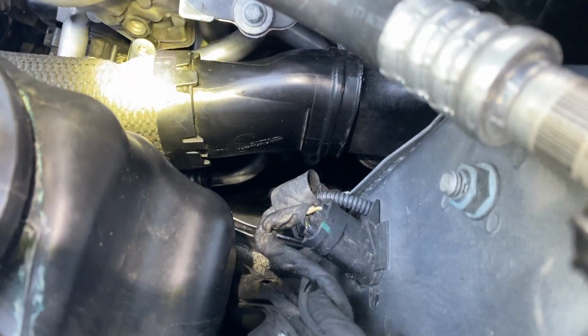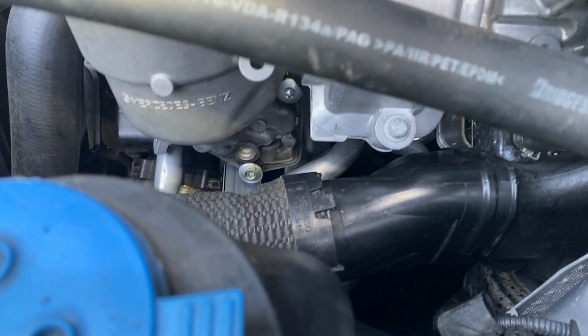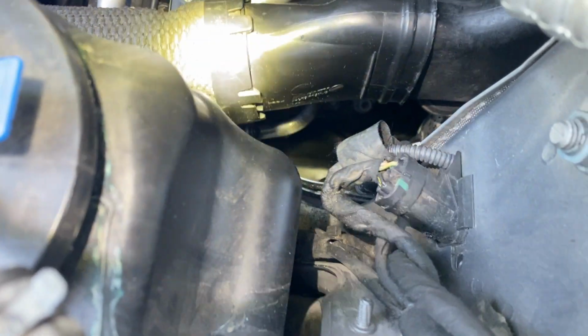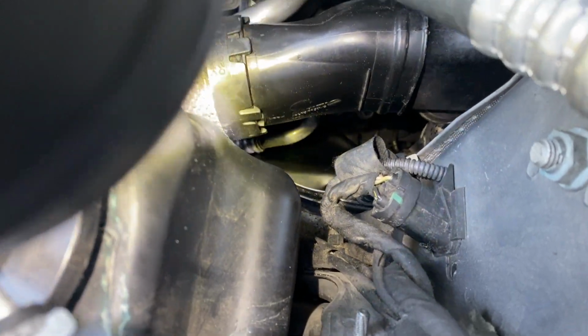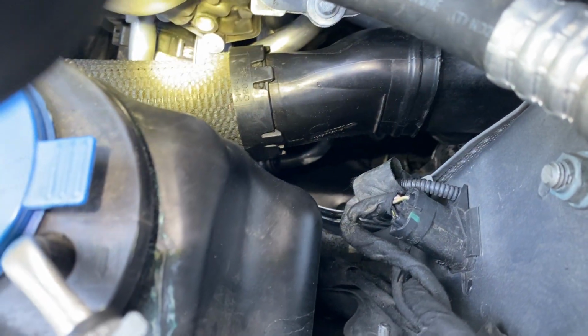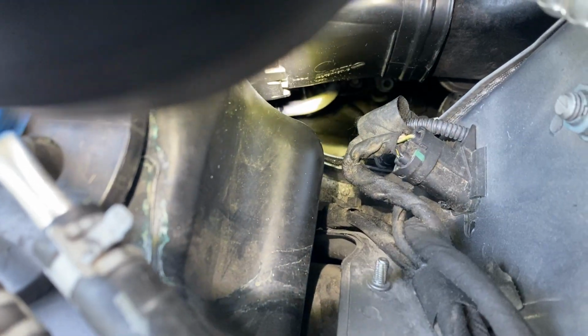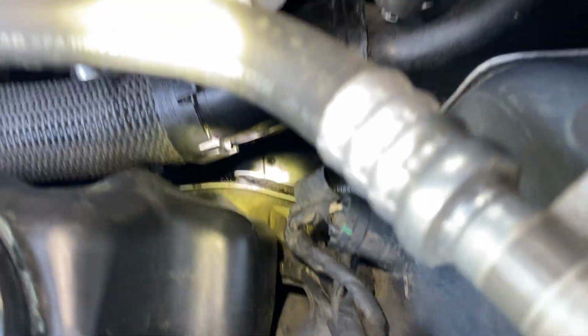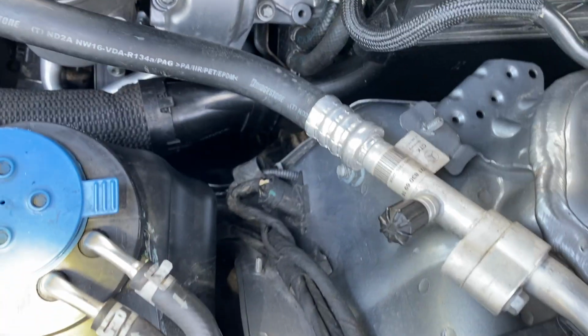So, any ideas what the heck could be causing that type of oil leak? There is a little bit of oil in the intake piping. It's dripping out a little bit, but I'm not sure how that would make its way over here. But anyway, if you have any insight, let me know.